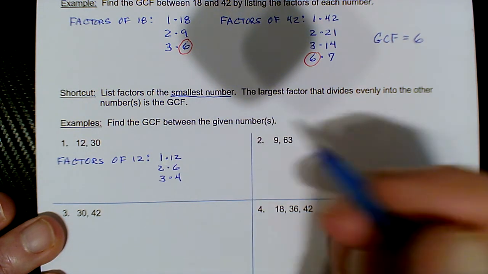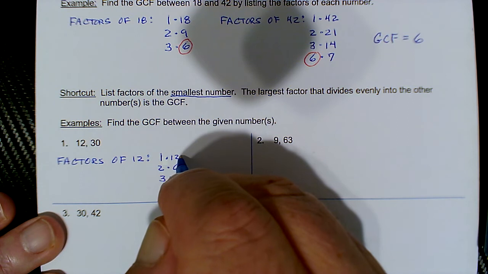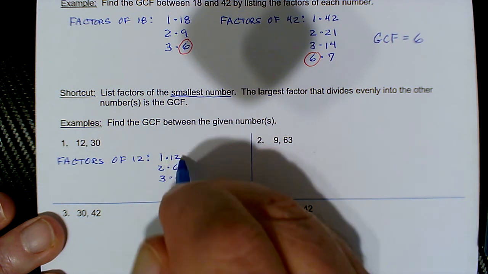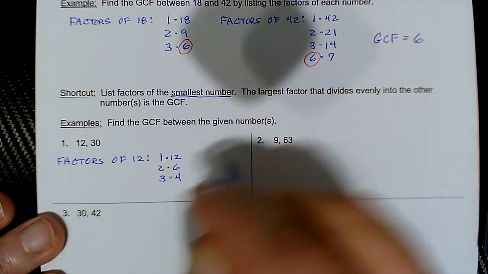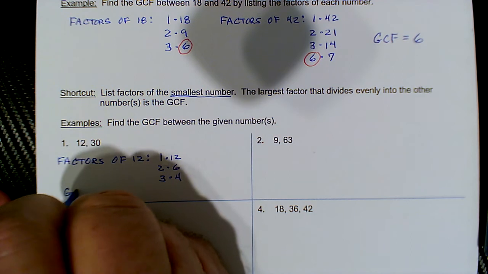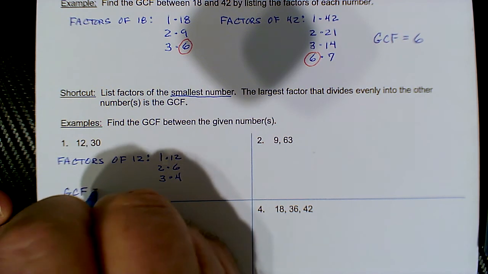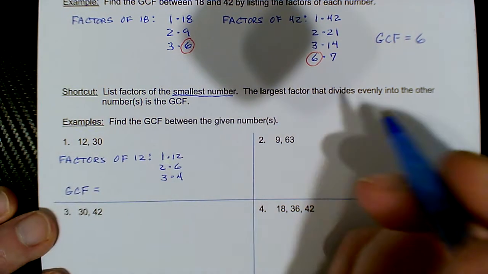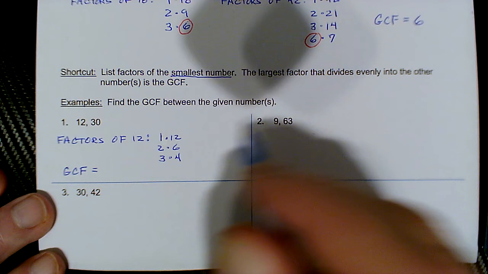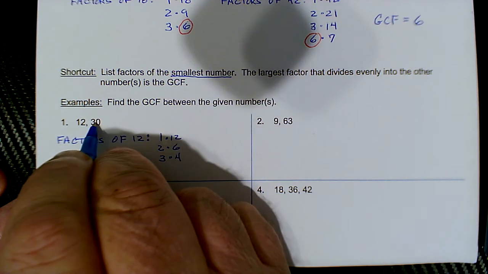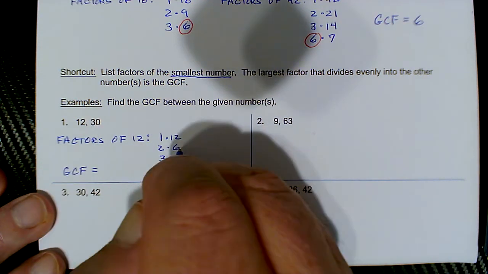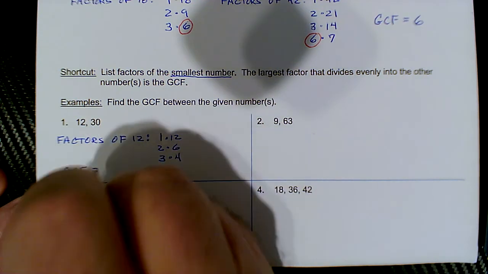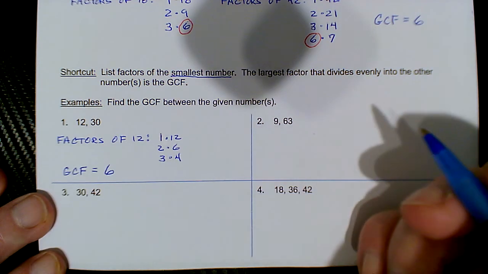Then we start with the largest of these factors and work our way down. The first one that we come across that divides evenly, in this case into 30, would be the greatest common factor. So does 12 divide into 30 evenly? Nope. Does 6 divide into 30 evenly? Yes. So the greatest common factor is 6.